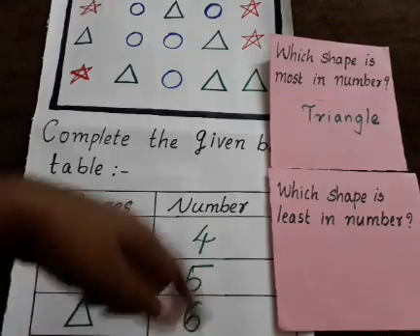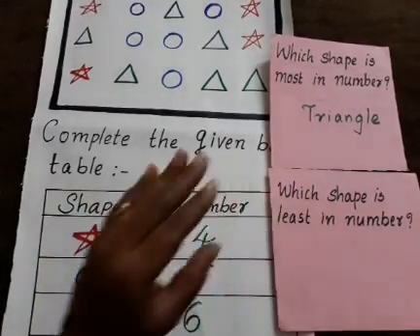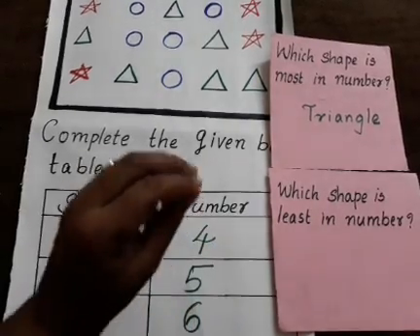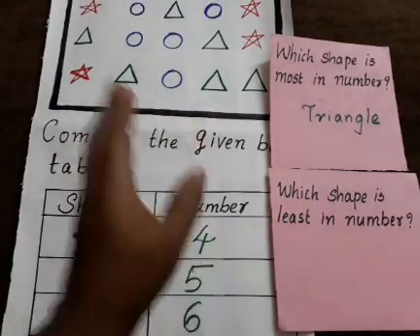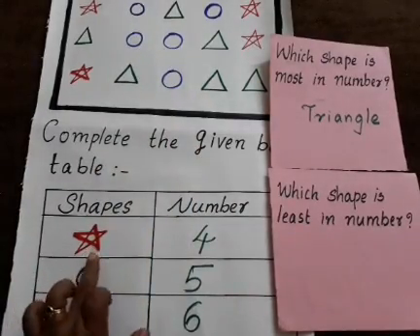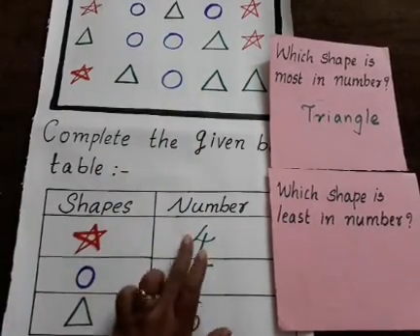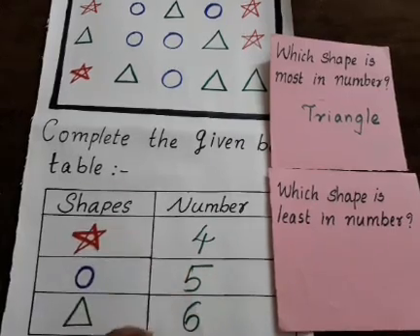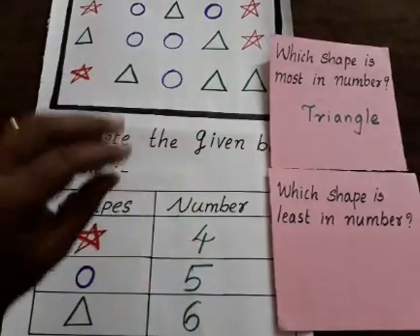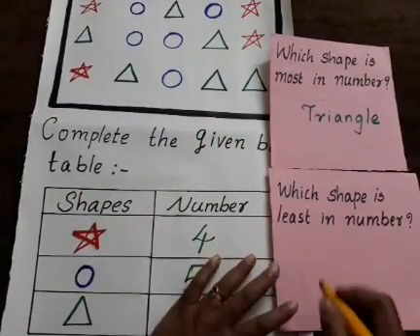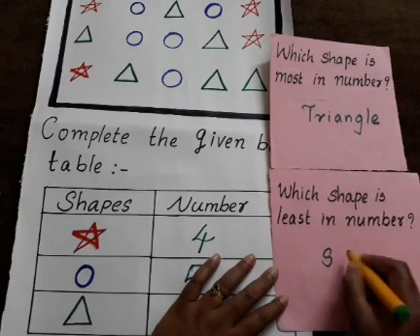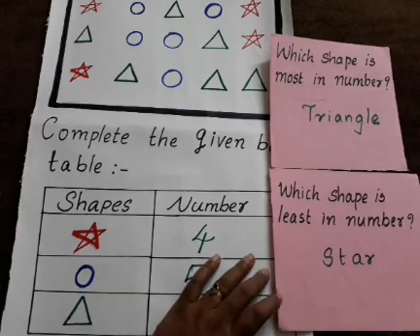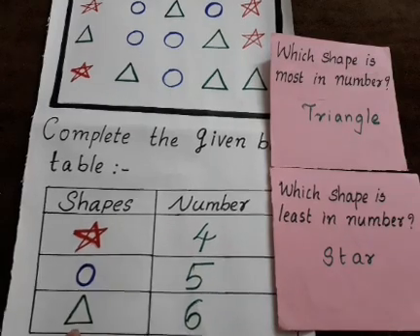I am going to ask you one more question. Which shape is least in number? Least means kurava. It is star. Look at this. Star is 4, circle 5, triangle 6. So we can say that the shape which is least in number is star. So we can write star here. S-T-A-R. Which shape is least in number? It is star. Is it clear, my dear kids?